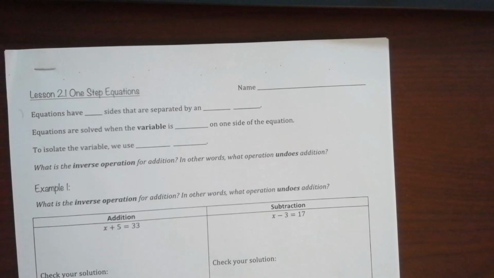12 equals x plus 8. Someone tell me how to do this one. Yes, sir. I'll do 4. Y'all agree or disagree?